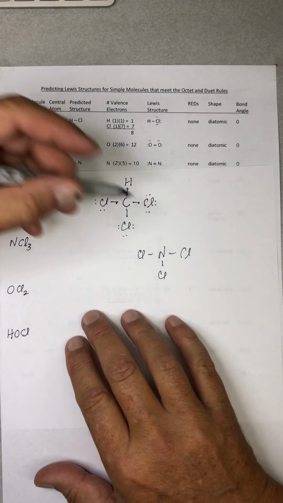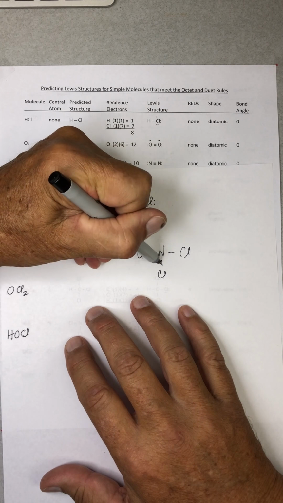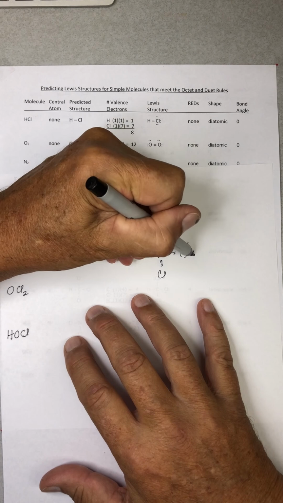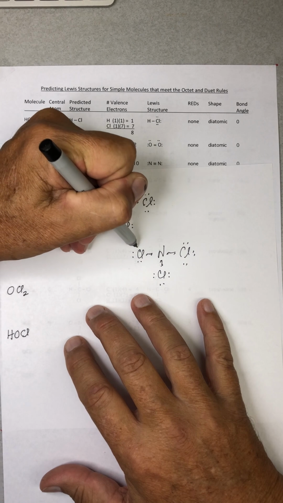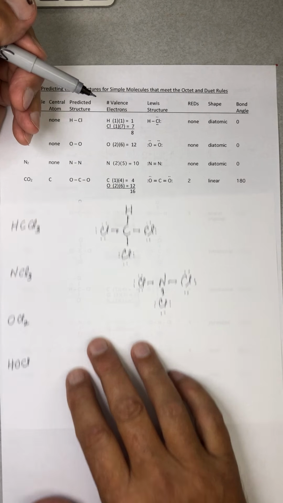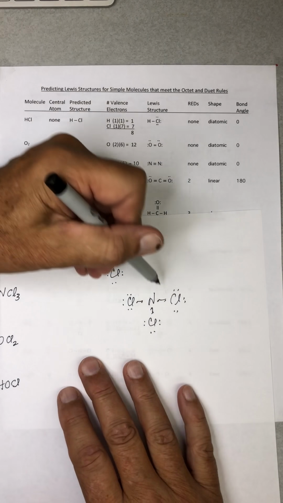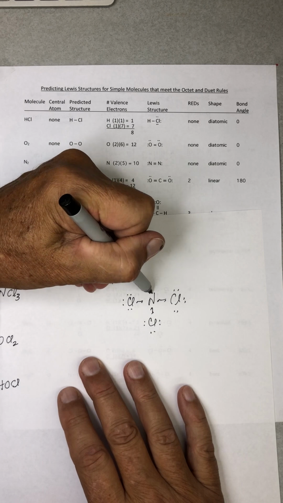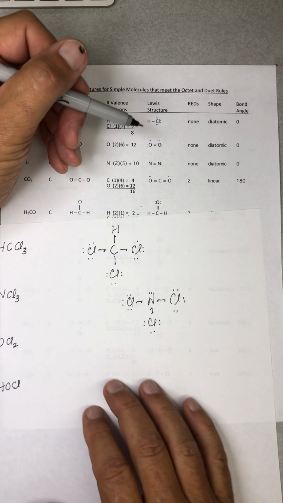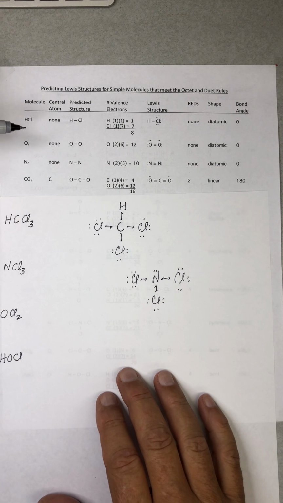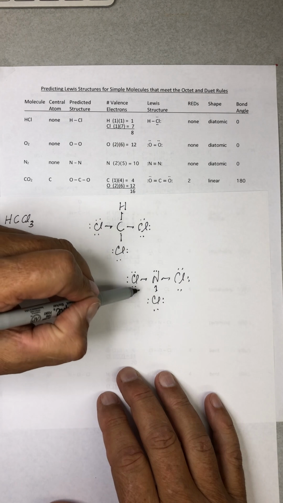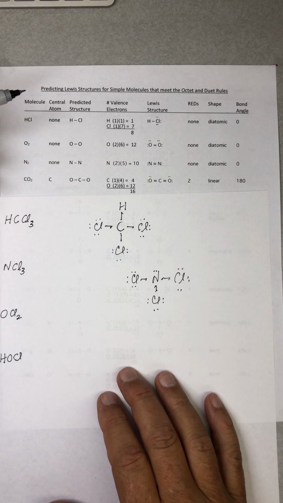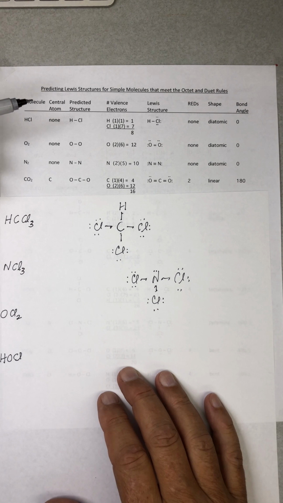So first into the bonds. 7, 8, 9, 10, 11, 12, 13, 14, 15, 16, 17, 18, 19, 20, 21, 22, 23, 24. I got 2 more left to go. Where do I put them? All the other atoms are happy, so they go on the central atom. So I check for octet and duet rules. So 8, 8, 8, 8. Every atom in there is satisfying the octet rule. So this is about Lewis dot structure.